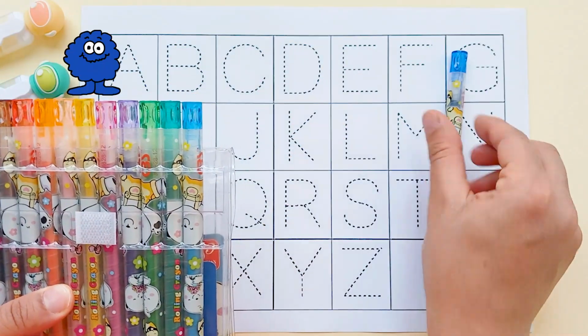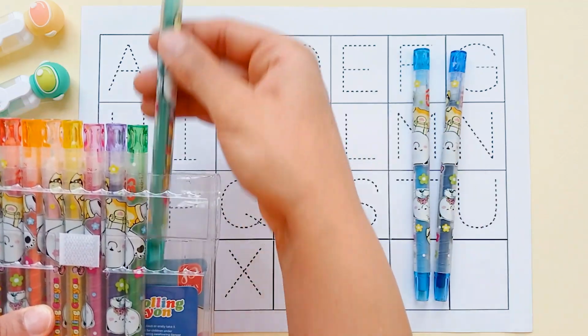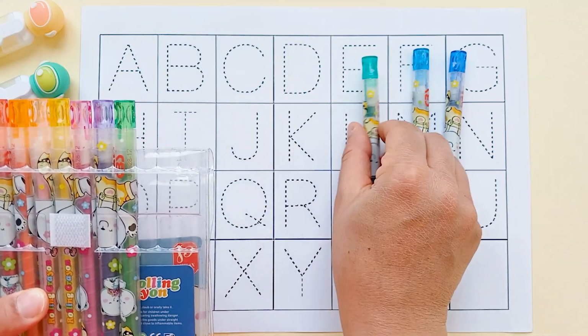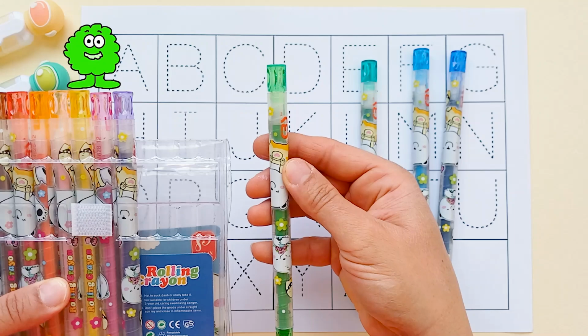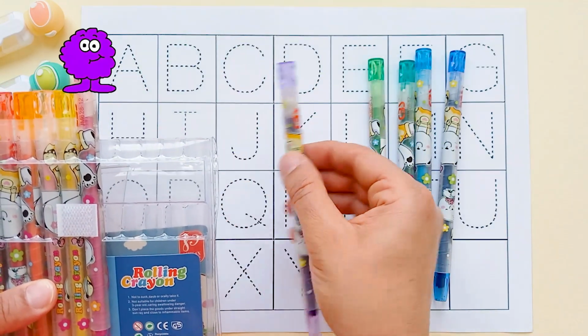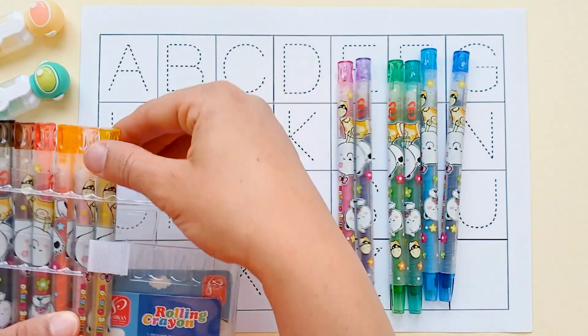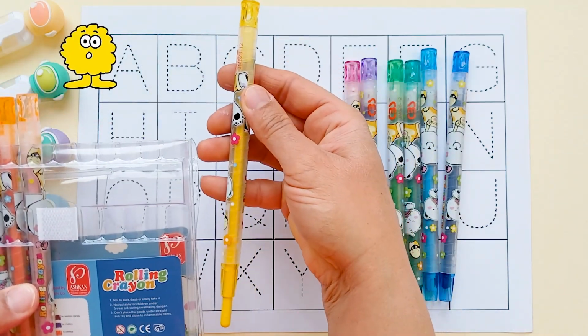Dark blue color. Blue color. Dark green color. Green color. Purple color. Pink color.